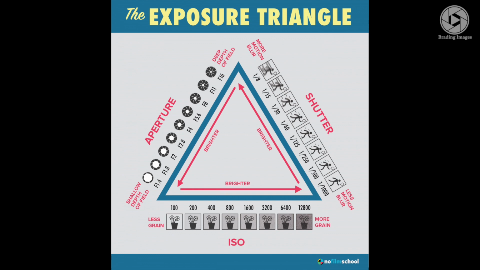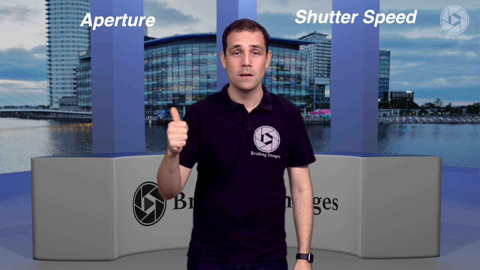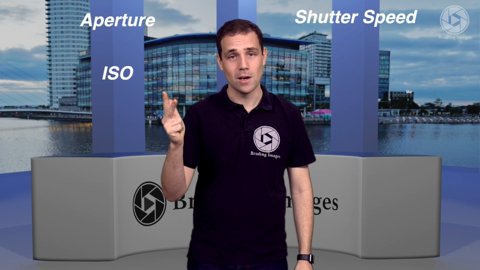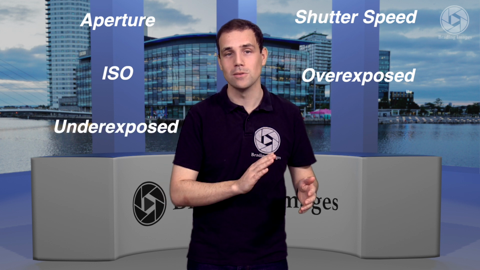So let's recap the three main ways to control your camera's exposure: aperture, shutter speed, and ISO. An image which is too bright is called overexposed, and an image which is too dark is called underexposed.